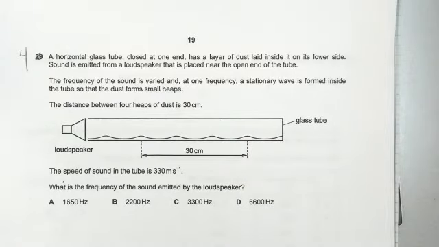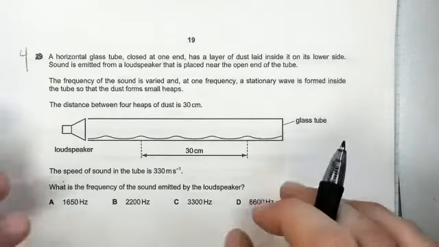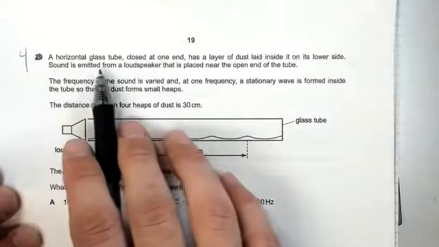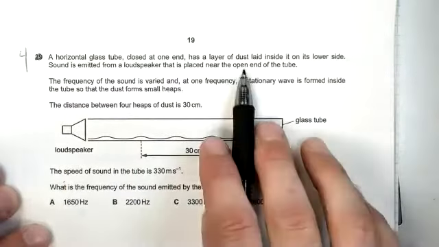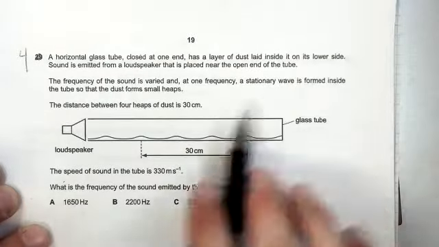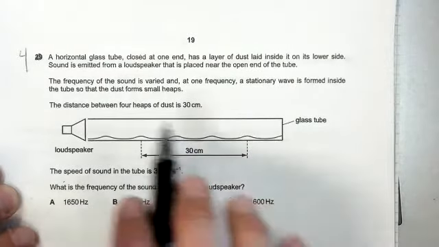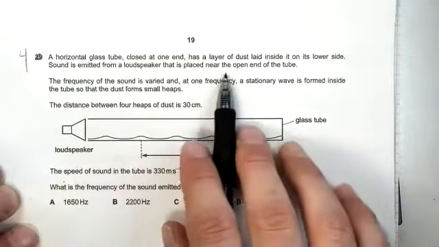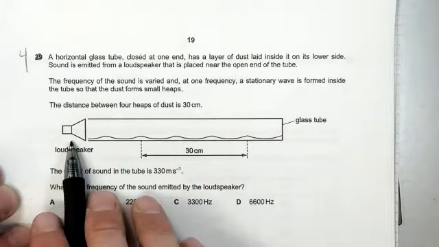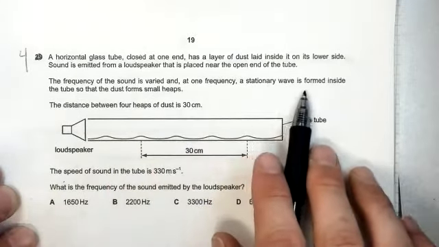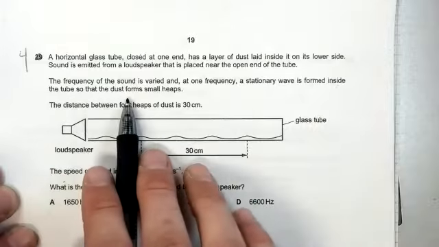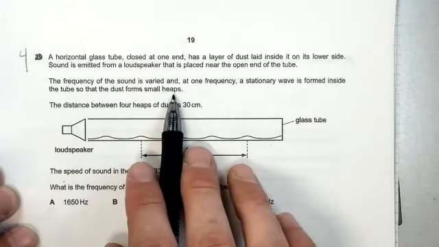All right, question number 4 for our Friday quiz, May 21st, 2021. A horizontal glass tube closed at one end has a layer of dust laid inside it on its lower side. Sound is emitted from a loudspeaker that is placed near the open end of the tube. The frequency of the sound is varied, and at one frequency, a stationary wave is formed inside the tube so that the dust forms small heaps.